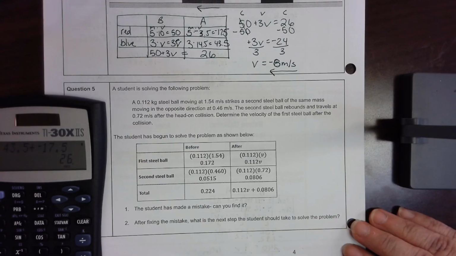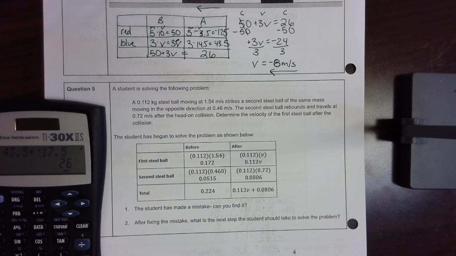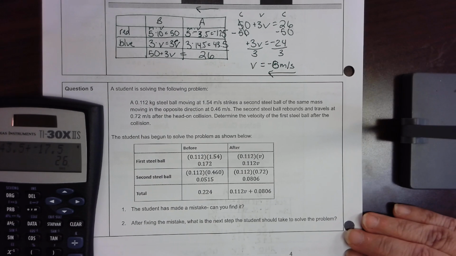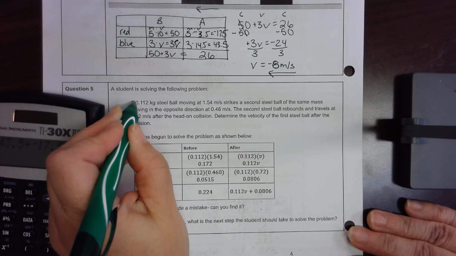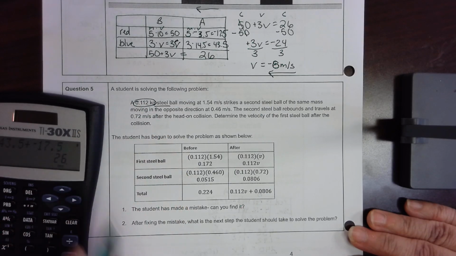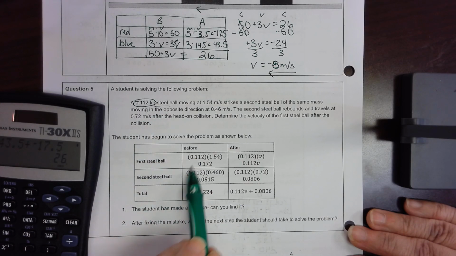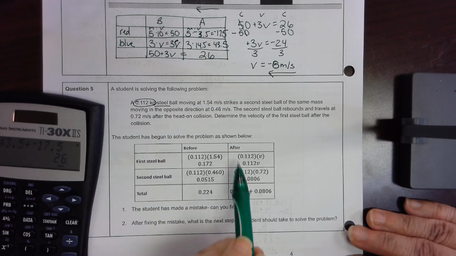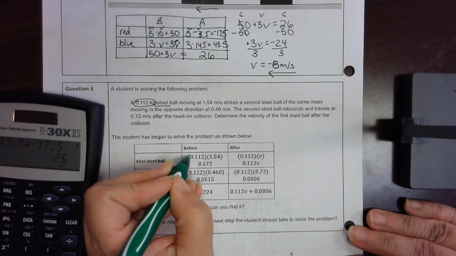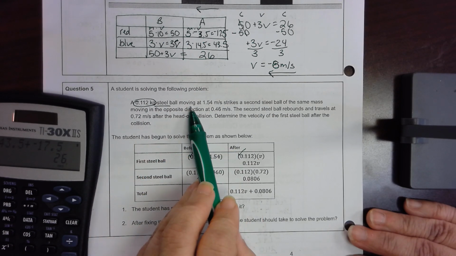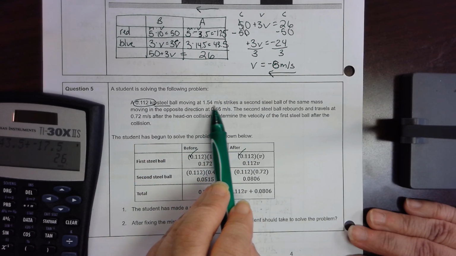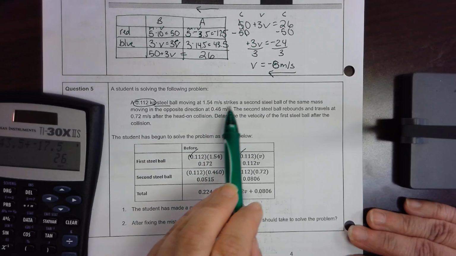Question number 5. This one we need to find where the mistakes are. So let's read through carefully. A 0.112 kilogram steel ball. Let's check. 0.112, that's correct. Moving at 1.54 meters per second.